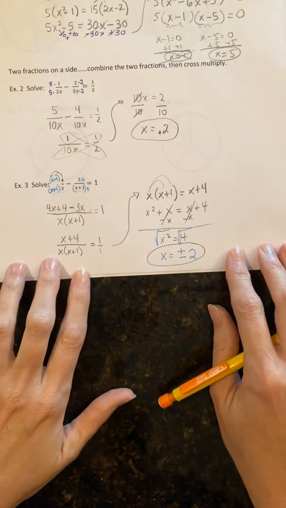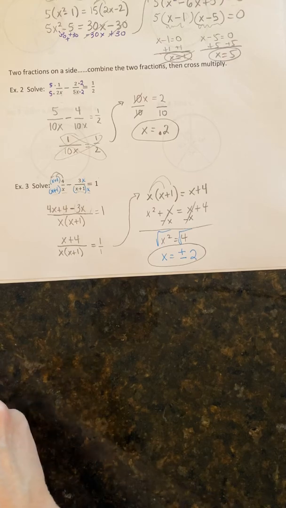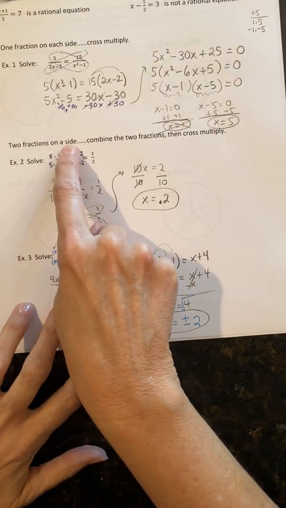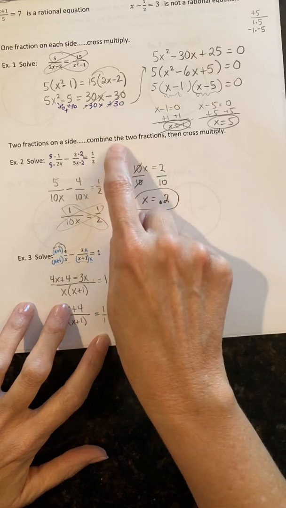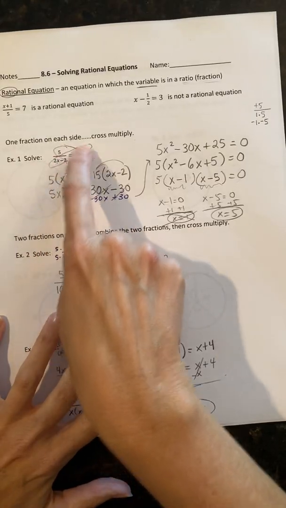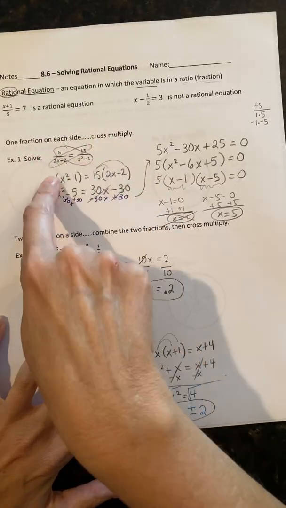All right, that is how you solve rational equations. If there's two fractions on one side, you got to put them together like we did in lesson 8.5, and then you cross multiply. If they're already a fraction equals a fraction, just go ahead and cross multiply.